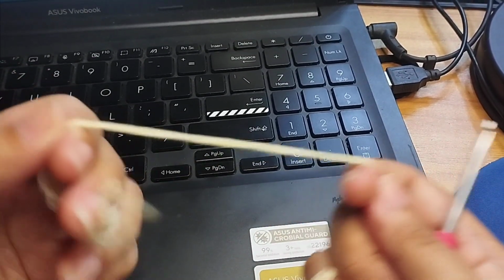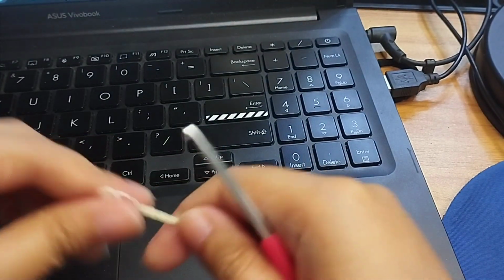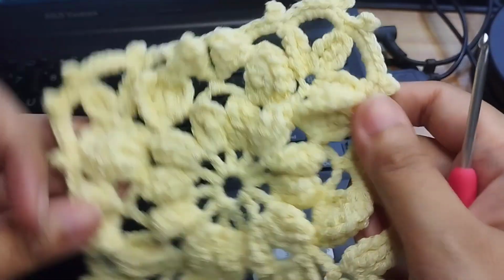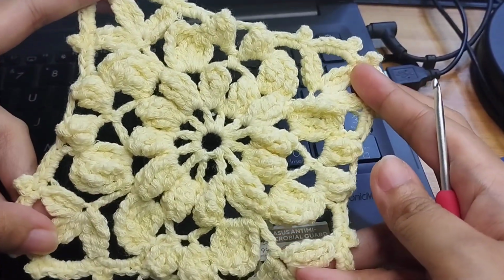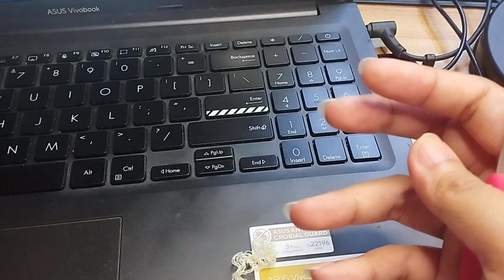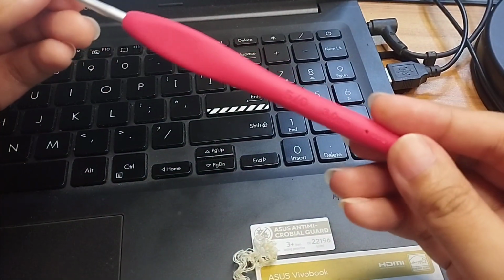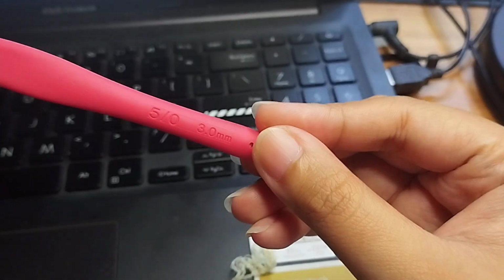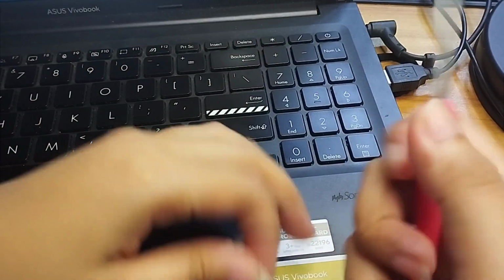But I prefer to use this fine cotton because I have already used it on my previous finished project like this one, so it will look like this after you finish it. It's still beautiful even though I use a much thicker yarn. And my hook is 3mm. You're also recommended to use a smaller hook, but it's still up to you.